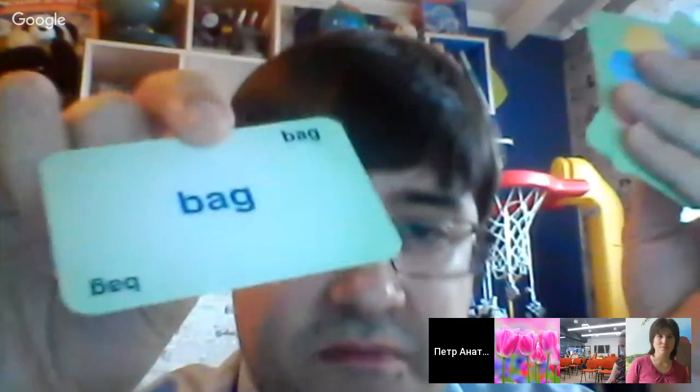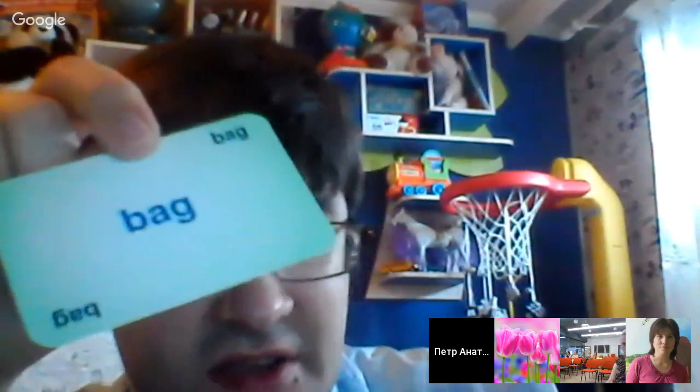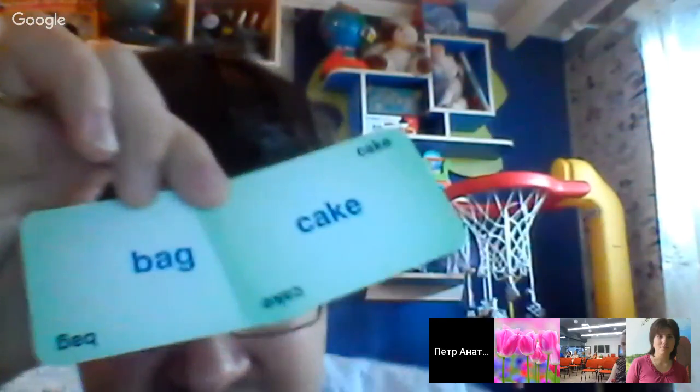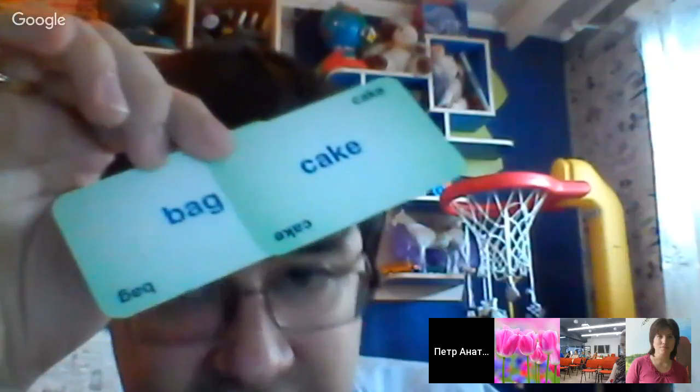So open and closed syllable. Bag is a closed syllable, and we should put open, like cake. The same letter, but a different type of syllable. Bag, cake. In this case the combination is ready, and these cards are discarded, and the game goes on.